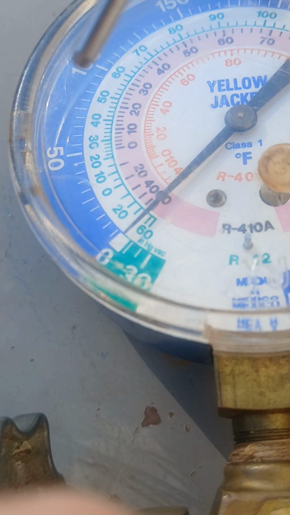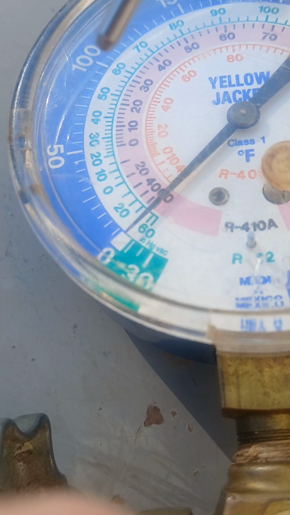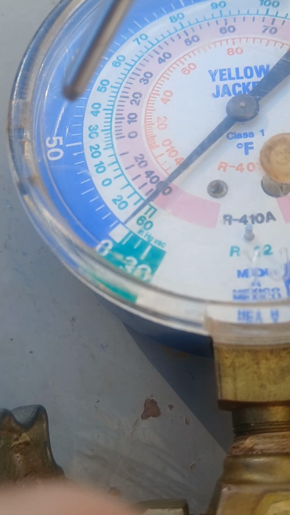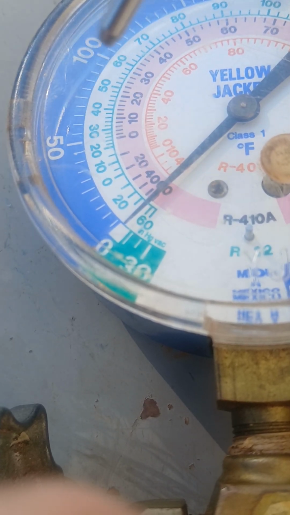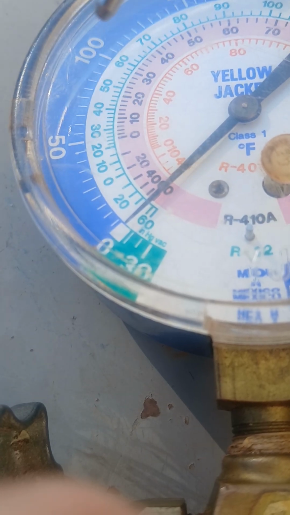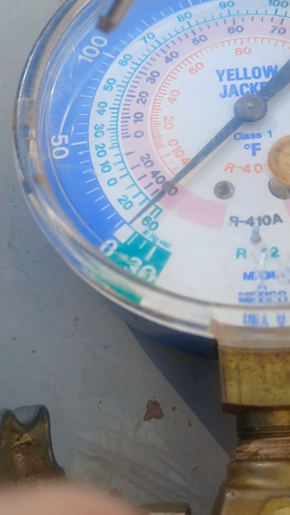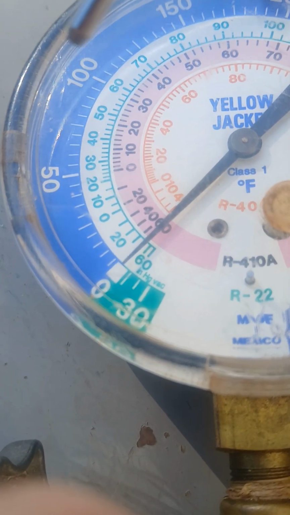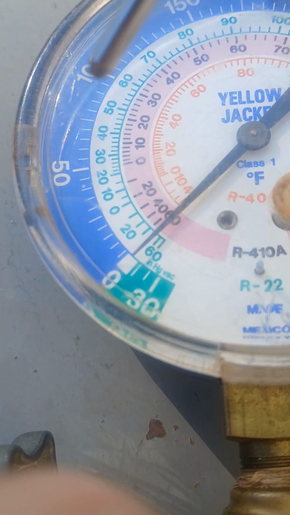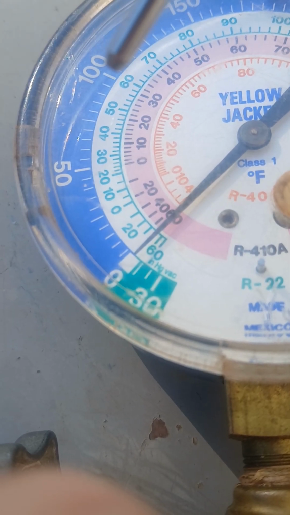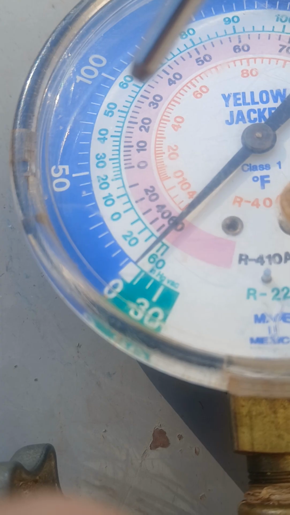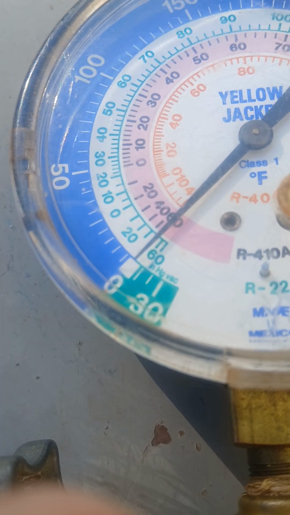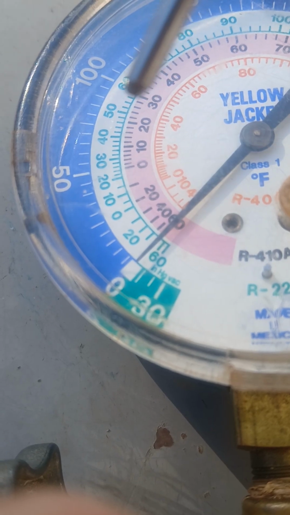And now if we go to 100 PSIG, and I hope I didn't misspeak here, and if I did, I'm correcting myself, but say hypothetically we go to 100 PSIG and cross-reference this, we're at 59 to 60 degrees. So this may be the saturation point.